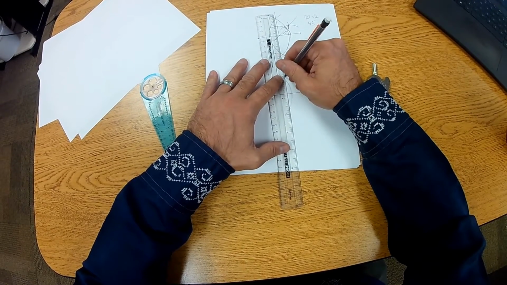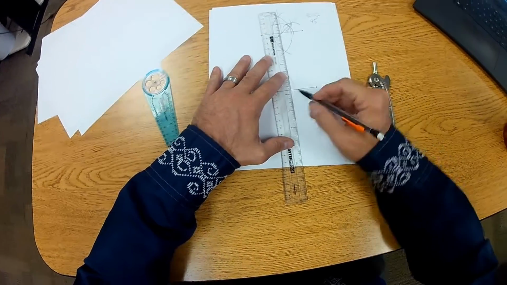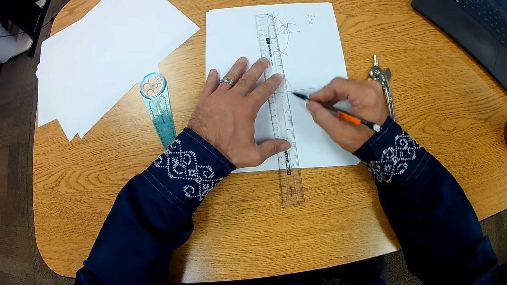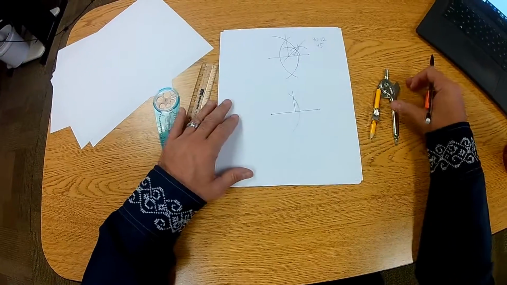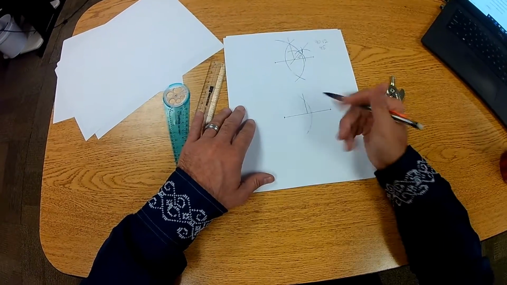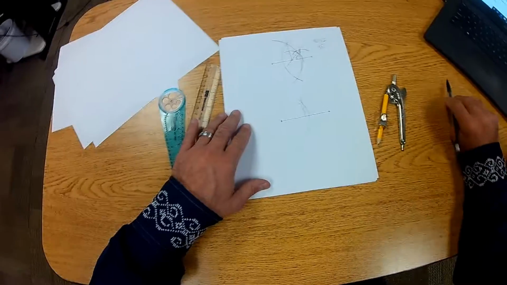Okay. I could go all the way down to this point here, but I'm just going to there. I did line it up, though, so that it would work out. Okay, so I've got a 90-degree angle here, and I'm going to bisect it.